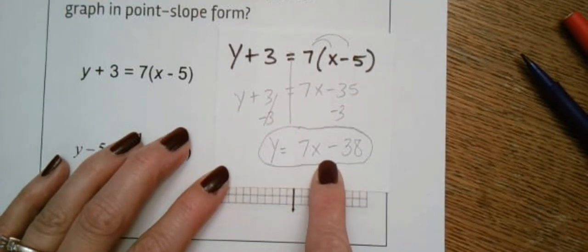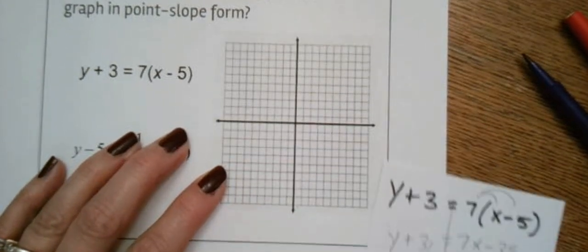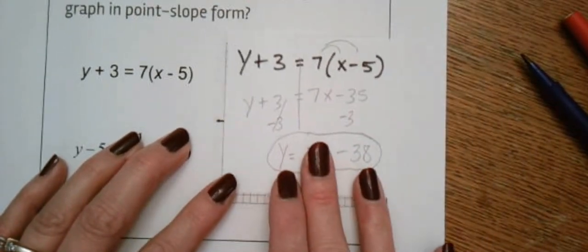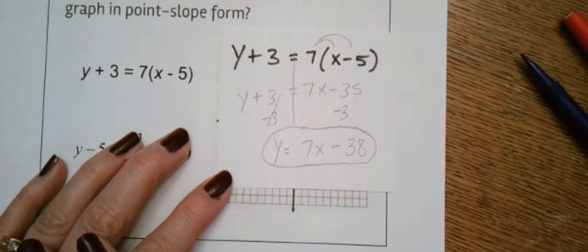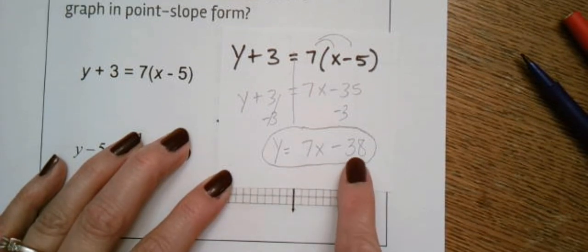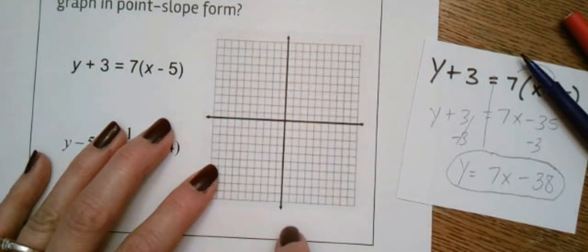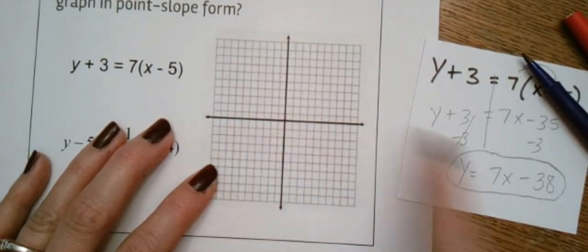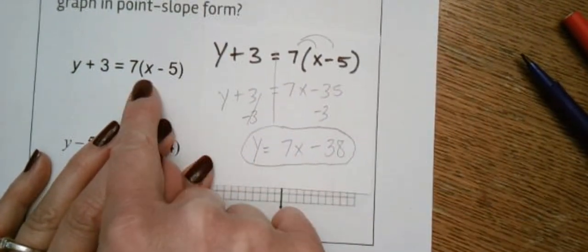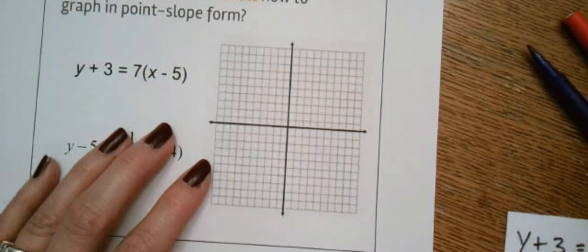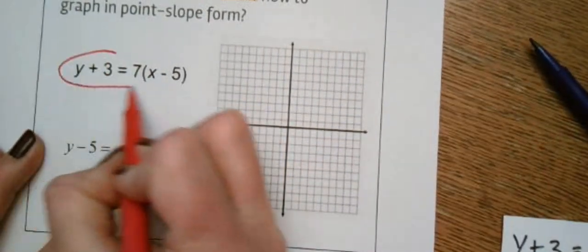Well, not such a good plan. What's going to be the problem here? If this is the coordinate plane I'm given, and if I have to graph this line, you see the problem? A y-intercept of negative 38. There's no way that I can plot a point down at negative 38. It's not even on the graph. So in this case, I would definitely want to be able to graph with point slope form. So let's just quickly do that.